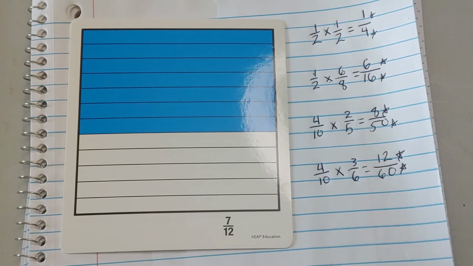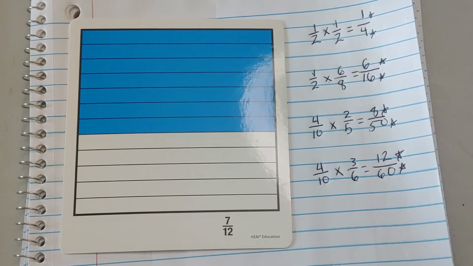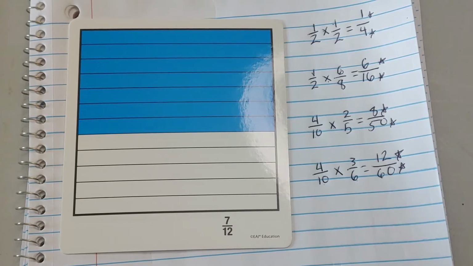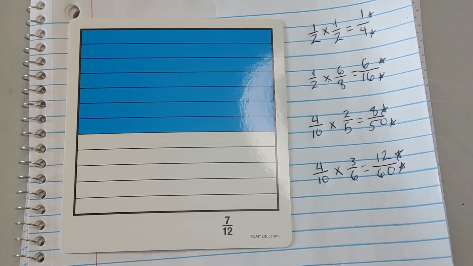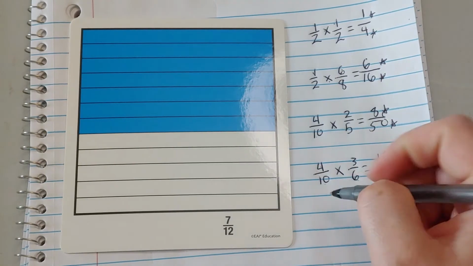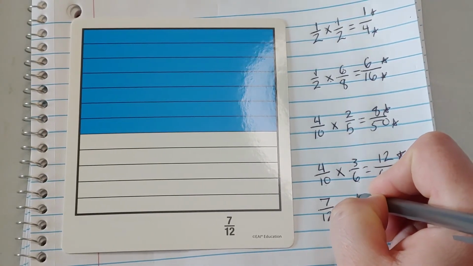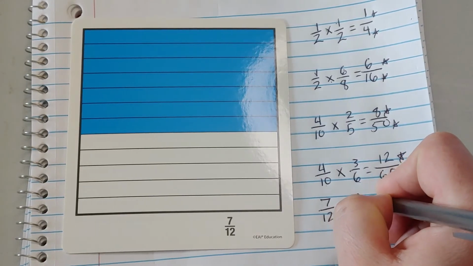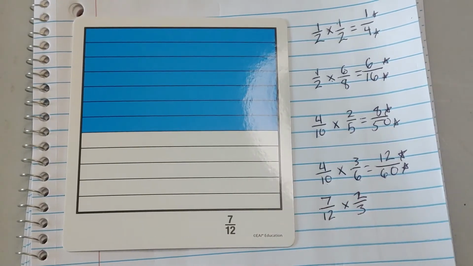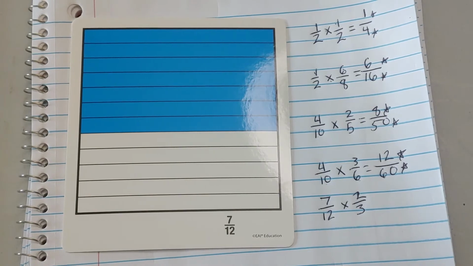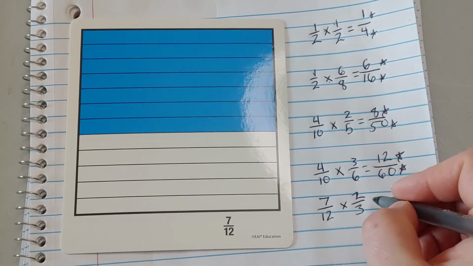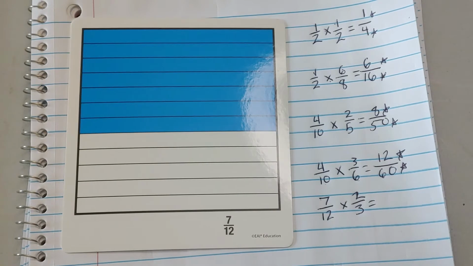And we'll do it against a little bit of an easy one. 7/12 times 2/3. Pause. Solve that. We'll see where we land.